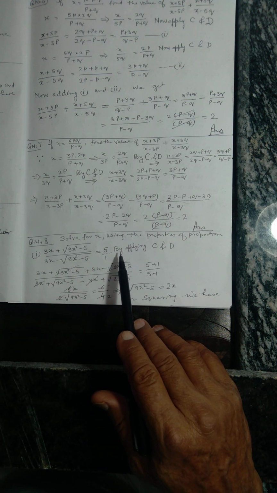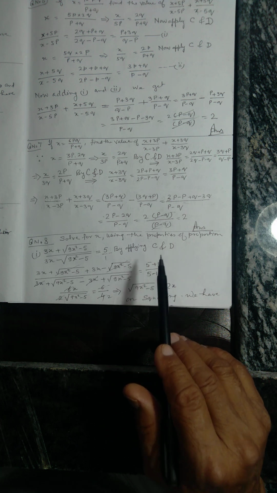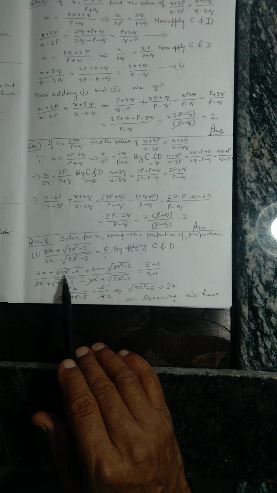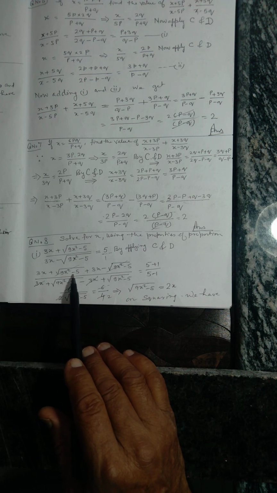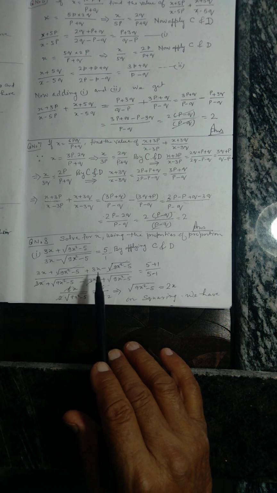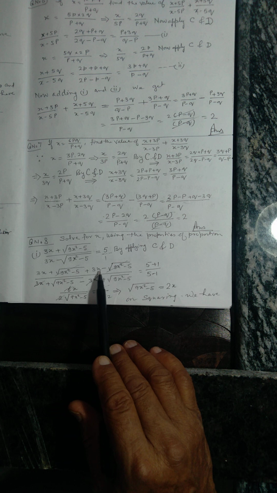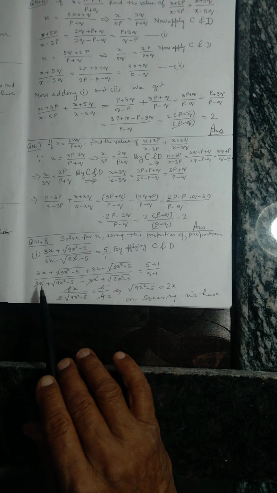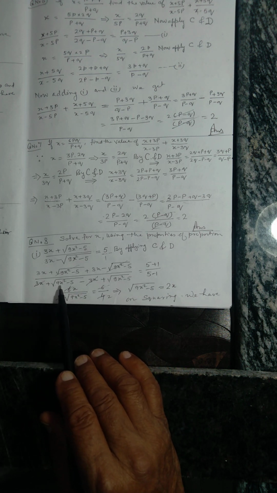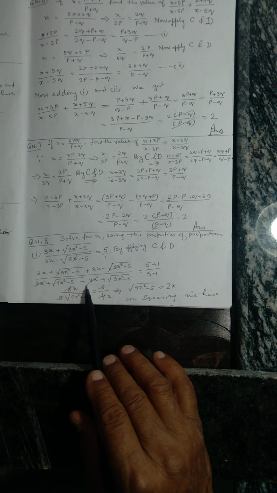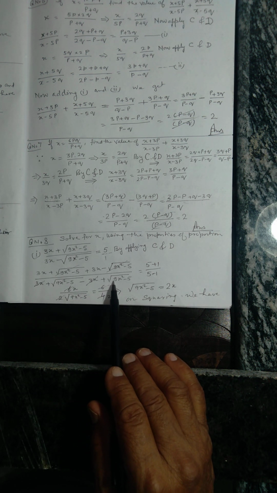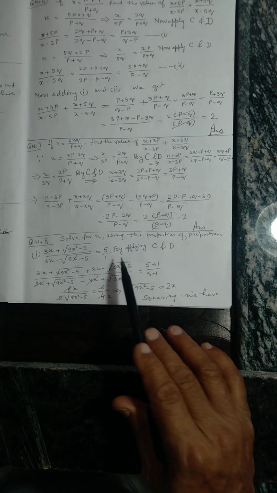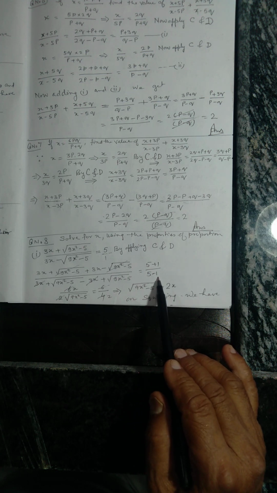By applying componendo and dividendo, we can get 3x plus square root of 9x square minus 5 plus 3x minus root of 9x square minus 5, whole upon 3x plus root of 9x square minus 5 minus 3x plus root of 9x square minus 5, equal to 5 plus 1 upon 5 minus 1.